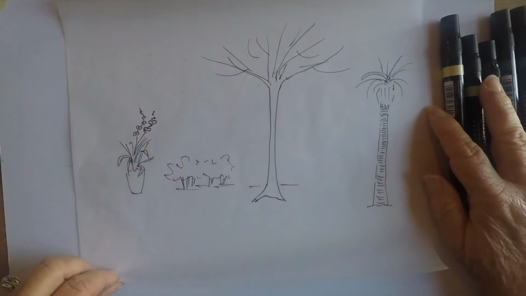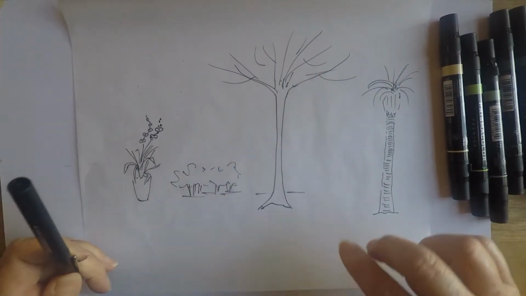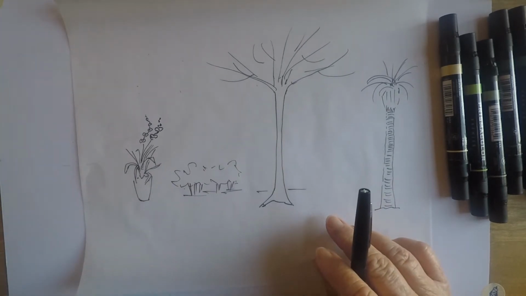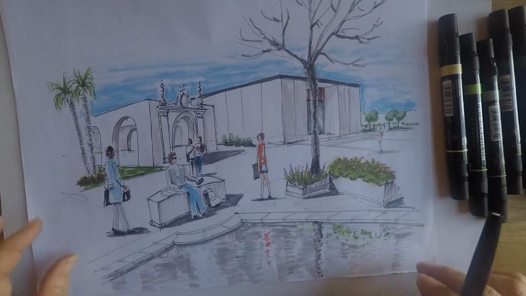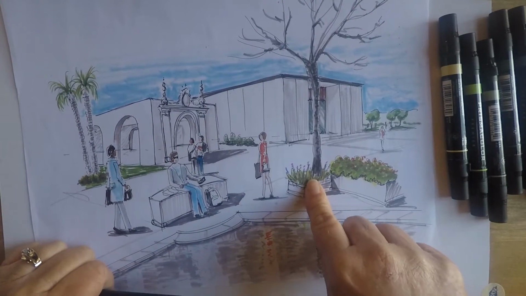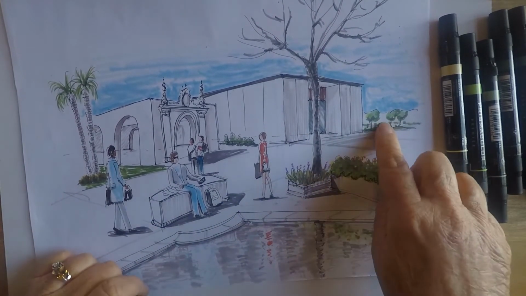Okay, the important thing about plants is they have proportion just like people. So you don't want to put a tree in the foreground of a building and have it be tiny. For example, if you're looking at this one, notice how the background trees are small, but the foreground tree is bigger than the building. Okay, so I have my foreground tree, middle ground tree, background tree.